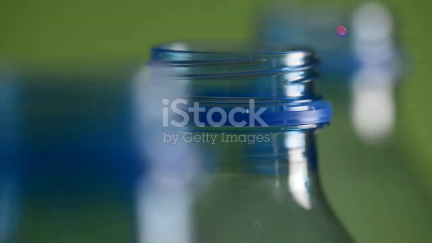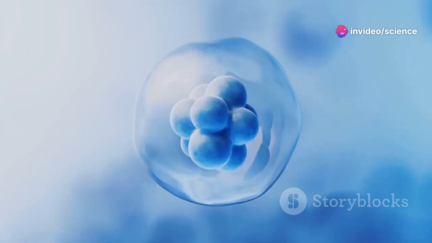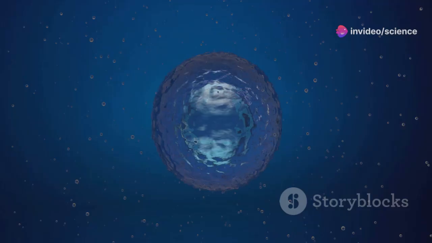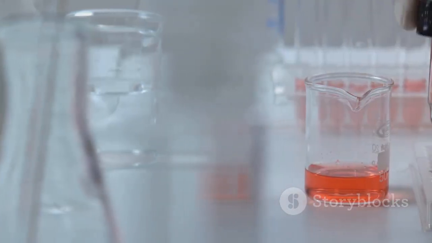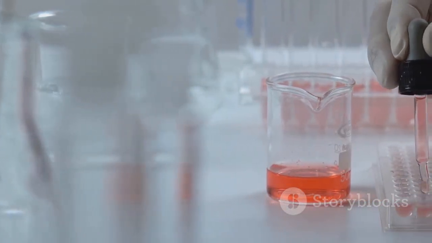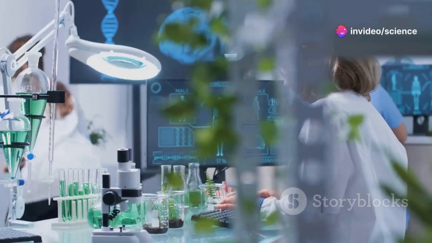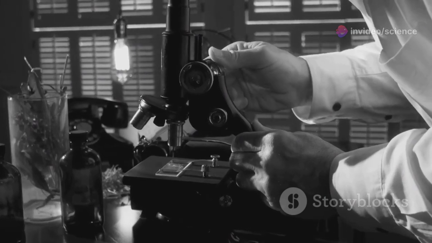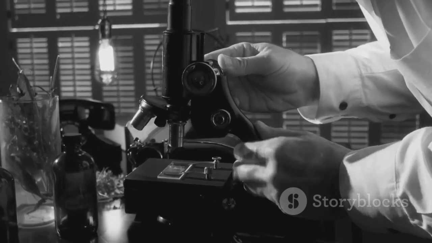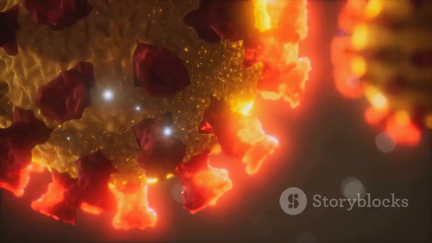Imagine a recycling symbol on a plastic bottle, marking it for degradation and reuse. That's ubiquitination in the cellular world. It's a fascinating process that tags proteins for destruction. Ubiquitination involves the attachment of a small protein called ubiquitin to a target protein. This tagging is carried out by a sophisticated enzymatic machinery, ensuring that only specific proteins are marked for degradation. Think of it as attaching a molecular death warrant to the protein.